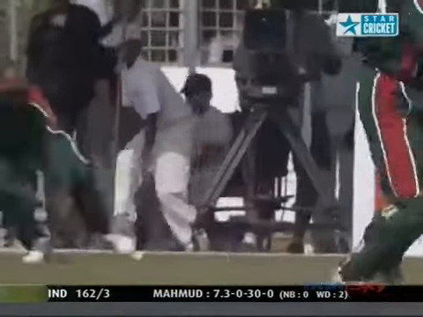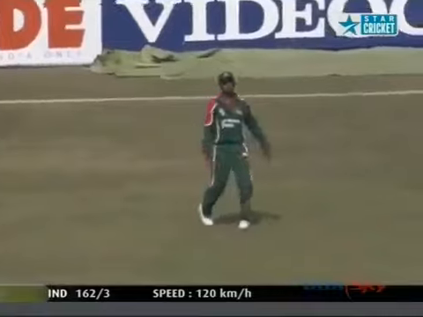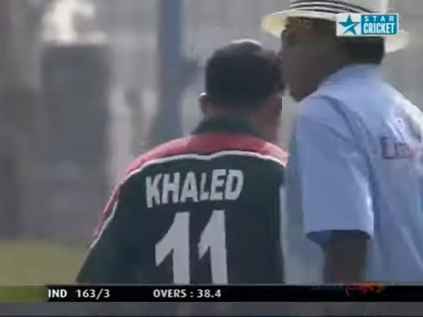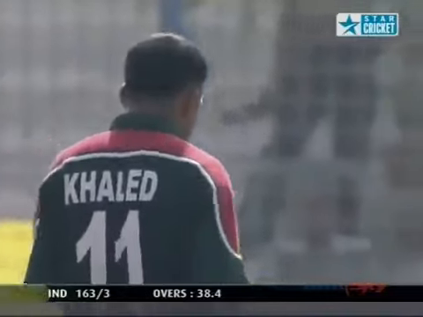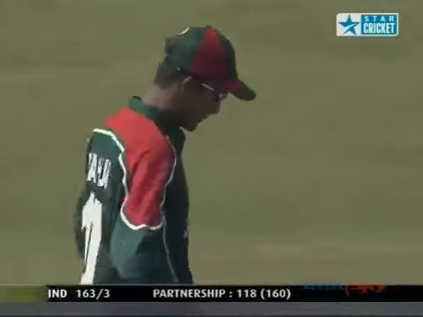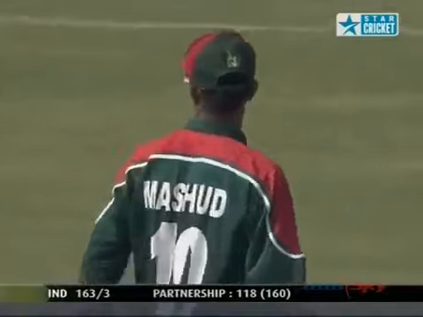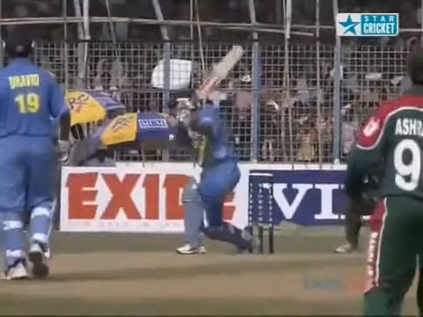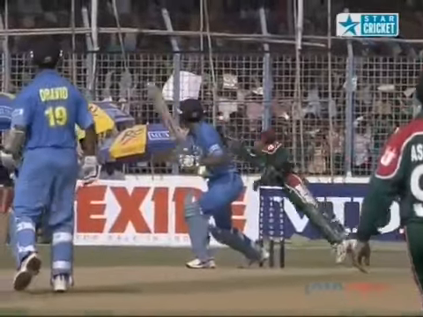That's edged. The keeper just gets a hand to it. Would have been a brilliant catch had he taken it. It was again a slow and wide delivery. Khalid Masood was quick to add it, but it was a bit wide from him. You can see that wide delivery right there.